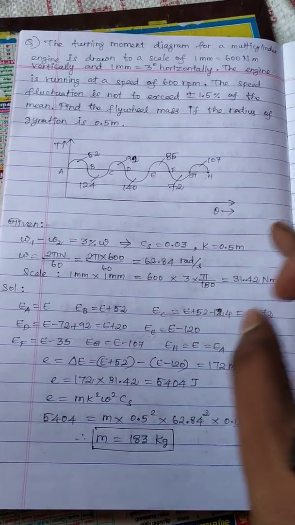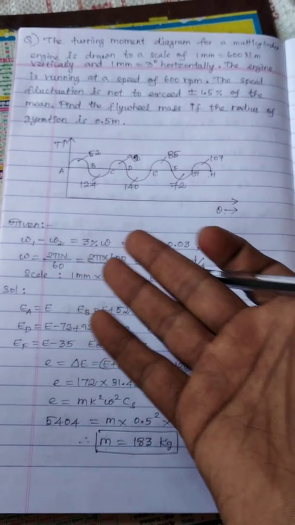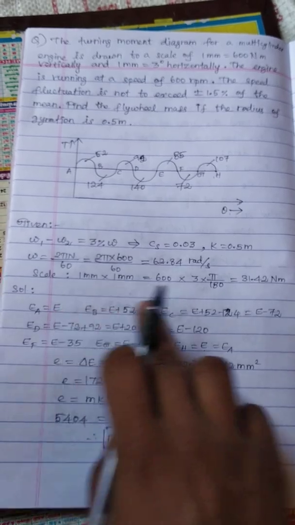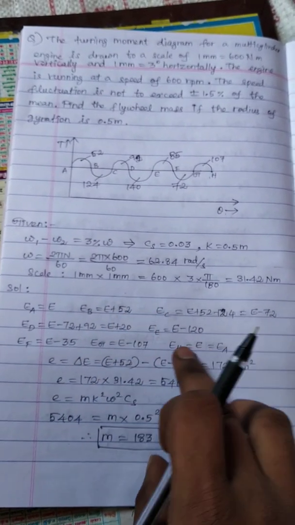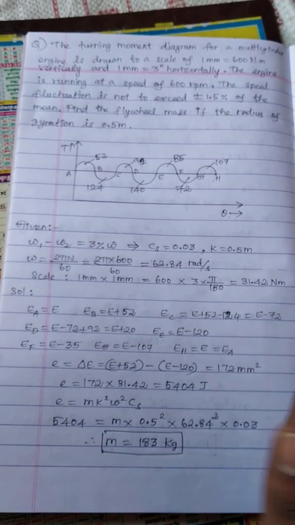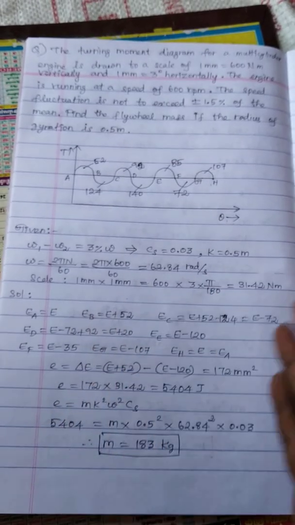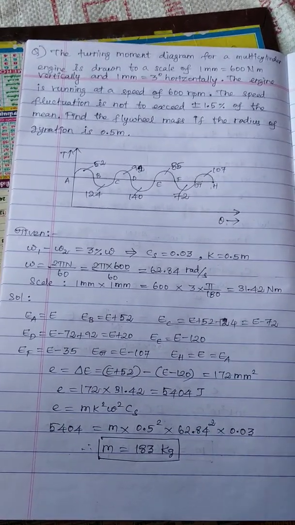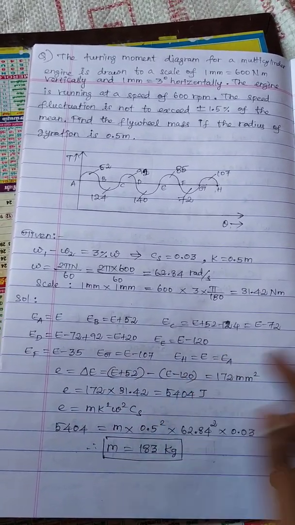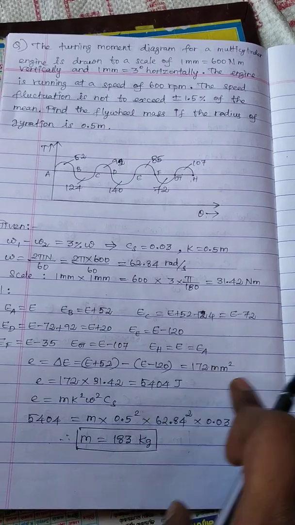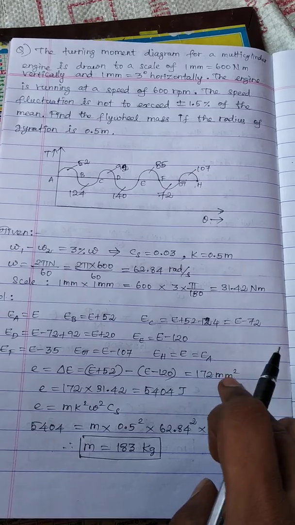In the theoretical part itself, I told you which one is maximum and which one is minimum. Now you can directly see it with the numerical values. Among all the energies, this will be your maximum energy, E plus 52, and this will be the minimum, E minus 120. You can compare all the values. Now, if you take the difference of these two, you will get the maximum fluctuation of energy, but in terms of areas, that is mm square.